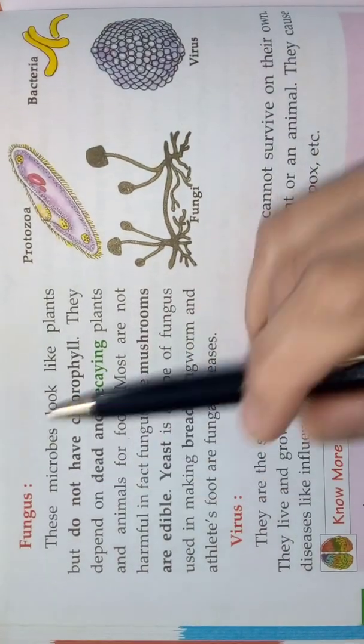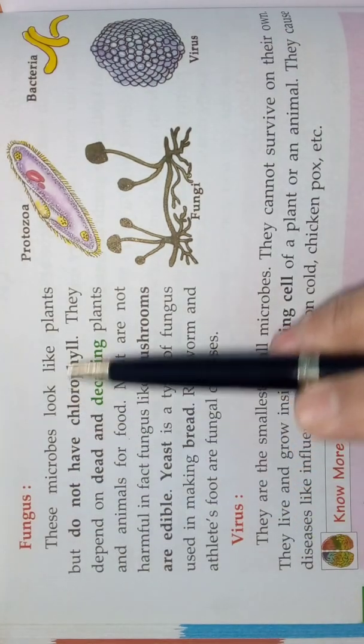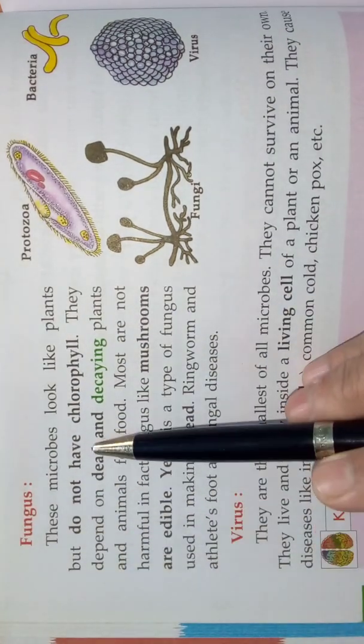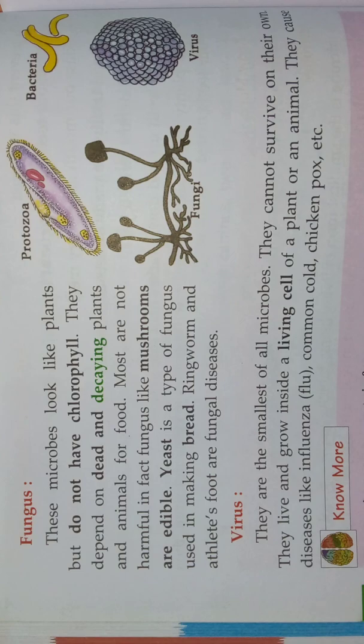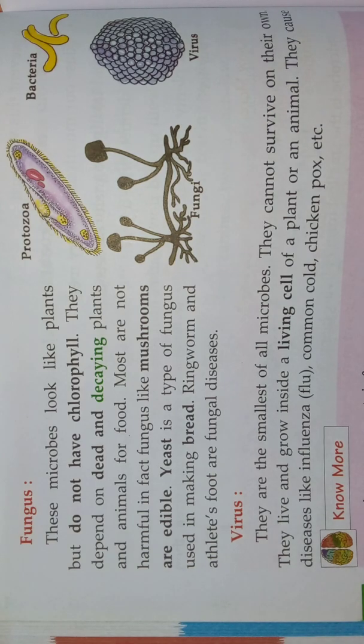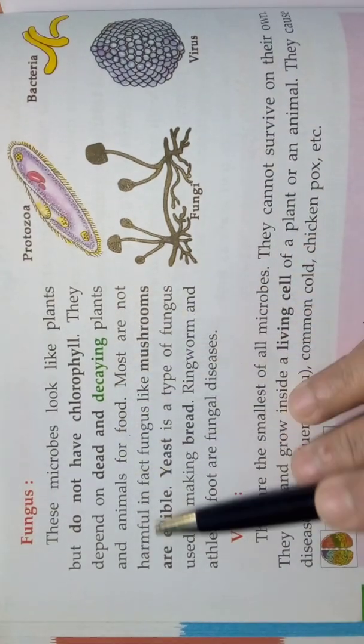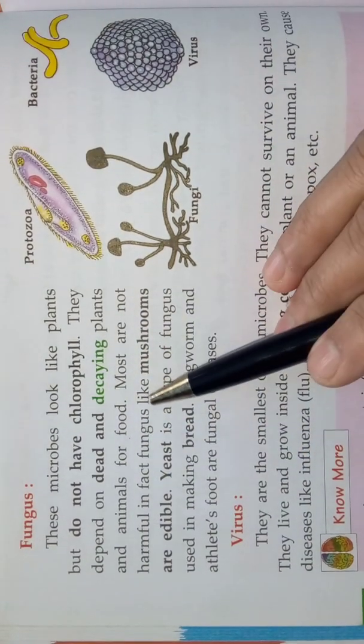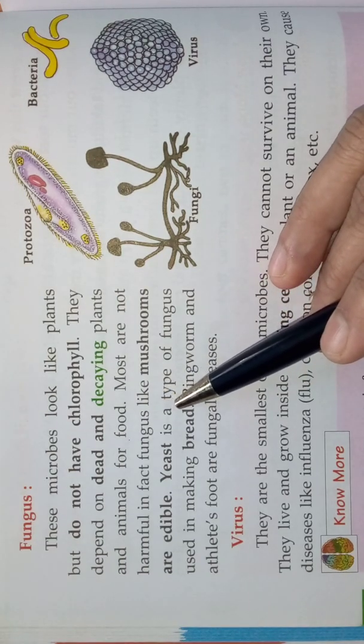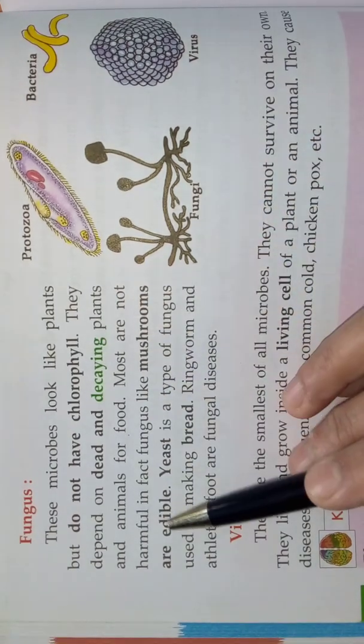Fungus. The next one is fungus. These microbes look like plants, but do not have chlorophyll. They depend on dead and decaying plants and animals for food. Most are not harmful.